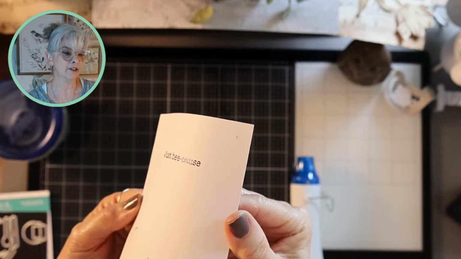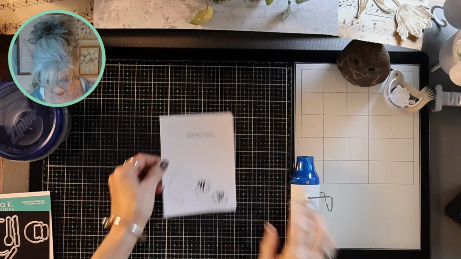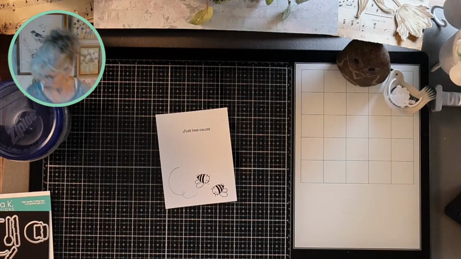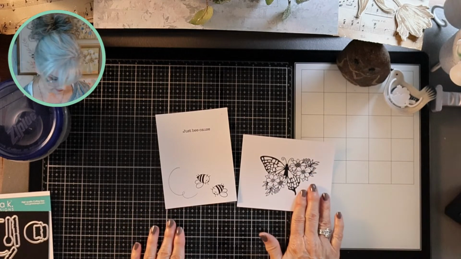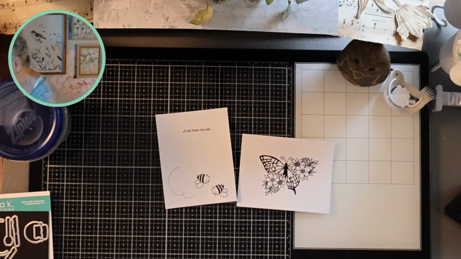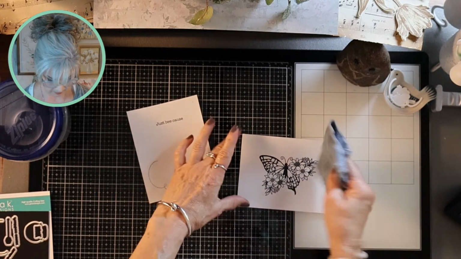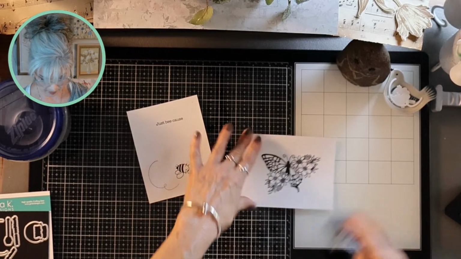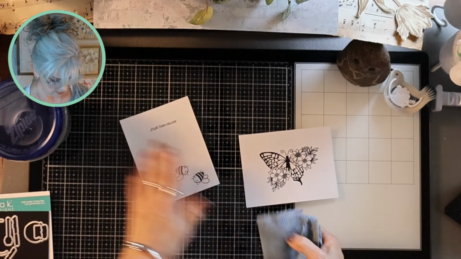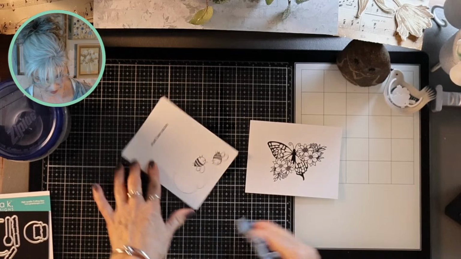It's kind of hard to see there, but you can see it there. All right, let's get that cooling, and I'm going to bring the butterfly back in. And I'm just going to take a little towel and wipe off the powder. And the bees are nice and cool now too.